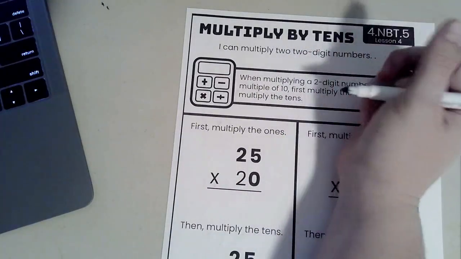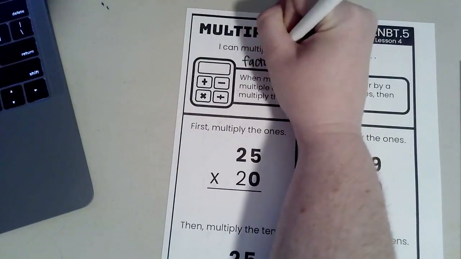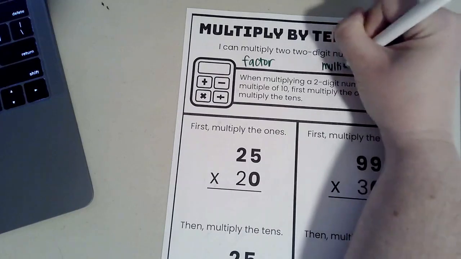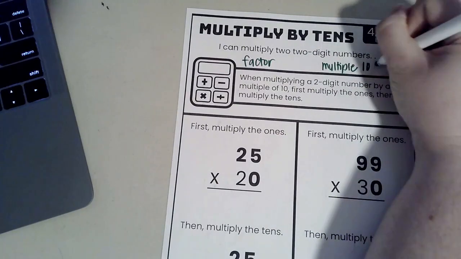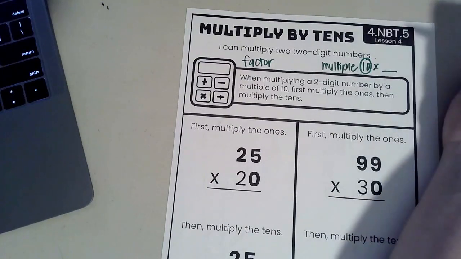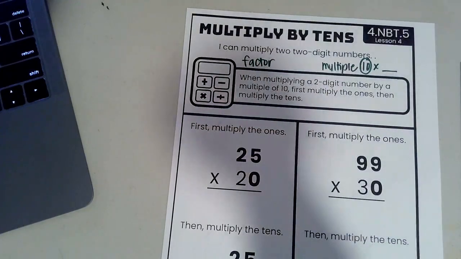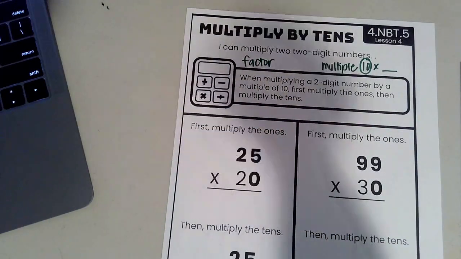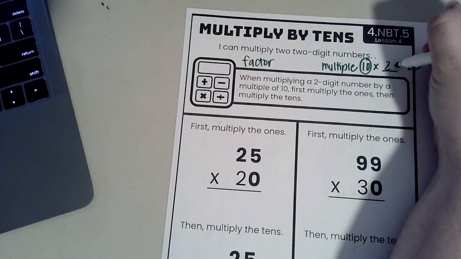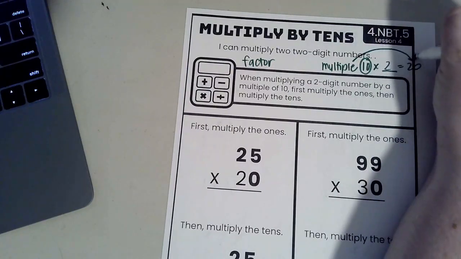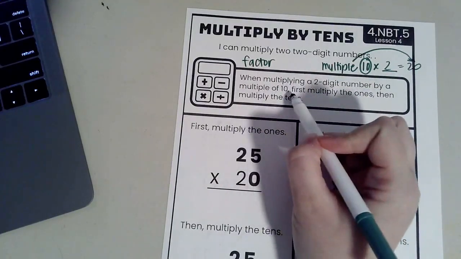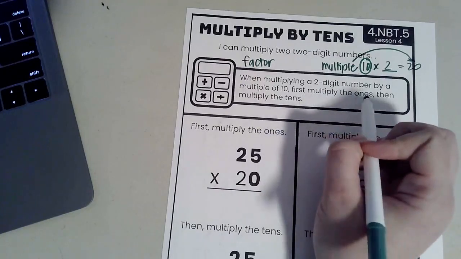So remember we talked about that a factor is what we're multiplying. The product is the answer. A multiple is that you multiply 10 times something, and 10 is a factor of it, okay? So, for example, if we did 10 times 2 is 20, 10 is a factor, 2 is a factor, but the multiple is over here, okay? So, when you're multiplying a two-digit number by a multiple of 10, first multiply the ones, then multiply the tens.